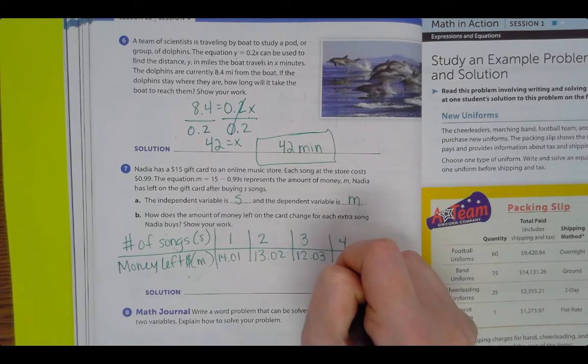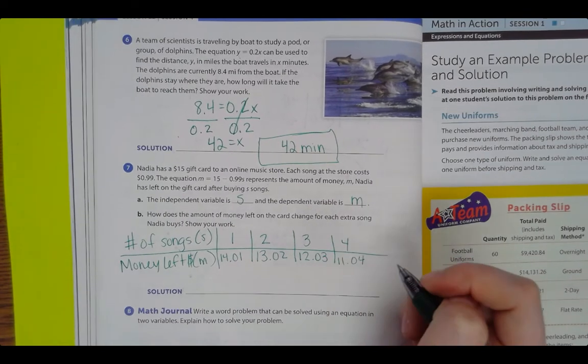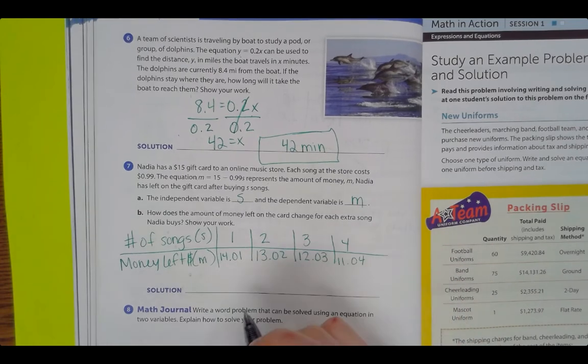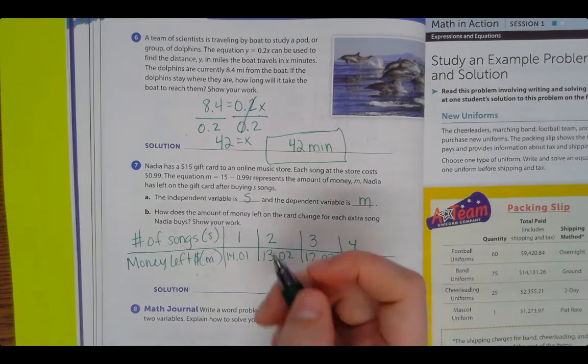And 4 songs, $11.04. So the amount left on the card decreases by 99 cents.